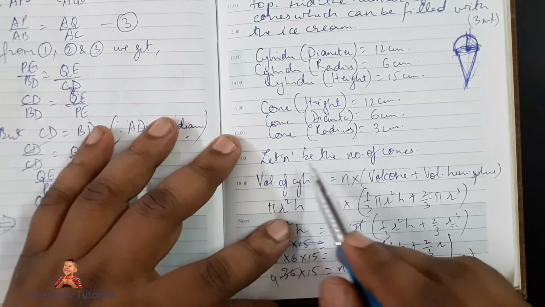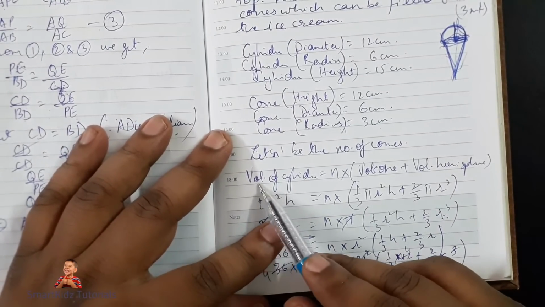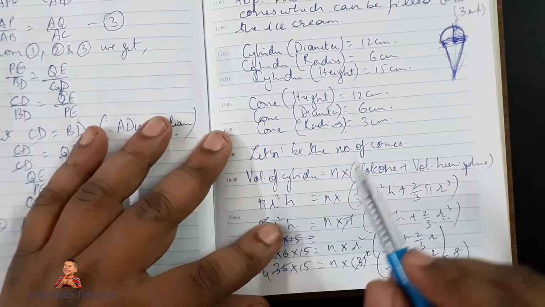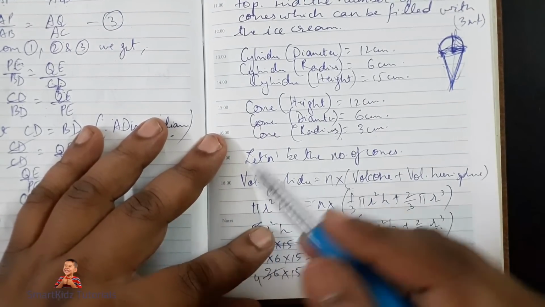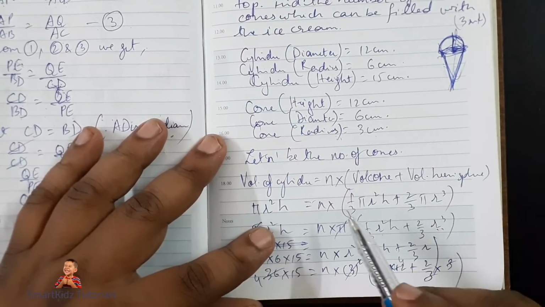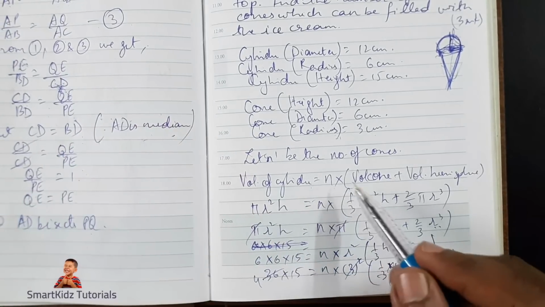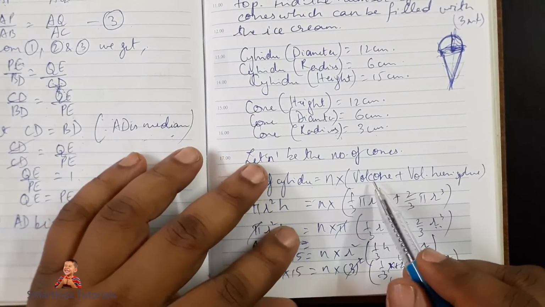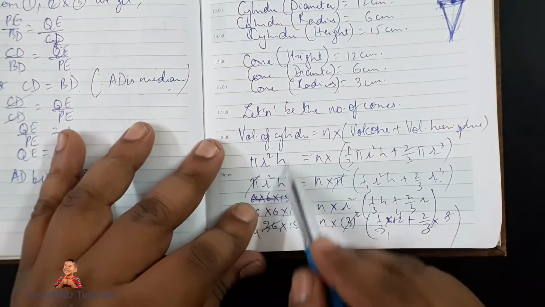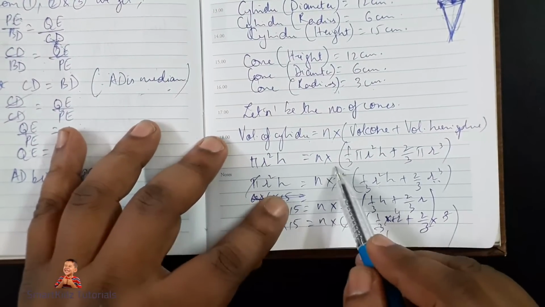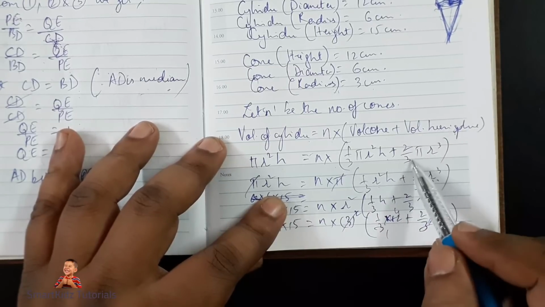For that, we'll have to let n be the number of cones, because that's what we need to find out. And we can easily say that the volume of the cylinder is what contained the ice cream originally. So from there, we have to take the ice cream and put it into the respective cones. So the volume of the cylinder should be equal to n number of cones, into the individual cone, that is volume of cone plus volume of the hemisphere. So I put the formula: volume of cylinder, pi r square h, equal to n into volume of cone formula, 1 upon 3 pi r square h, plus volume of hemisphere formula, 2 upon 3 pi r cube.